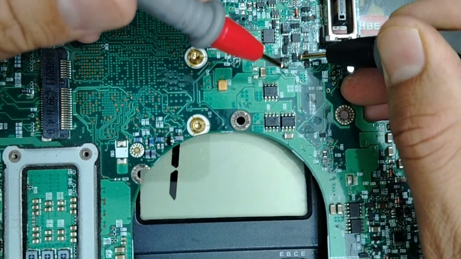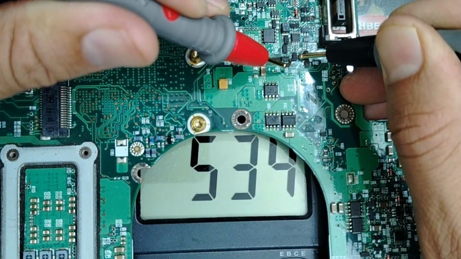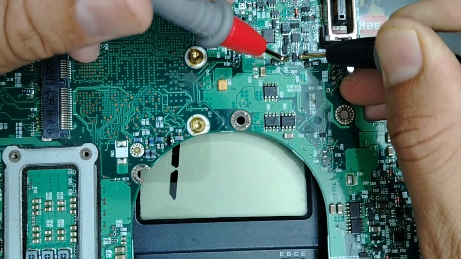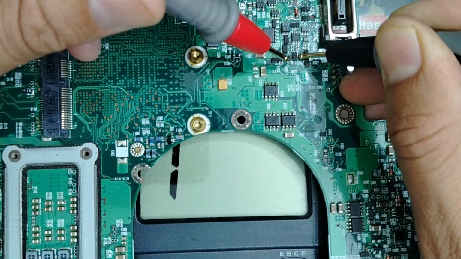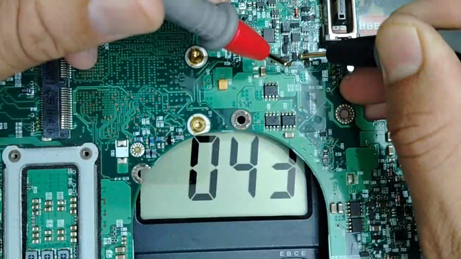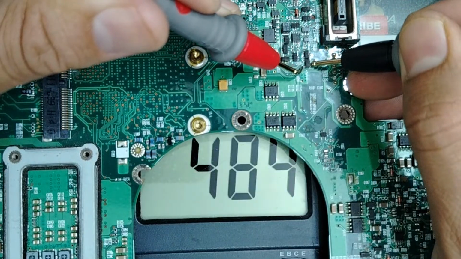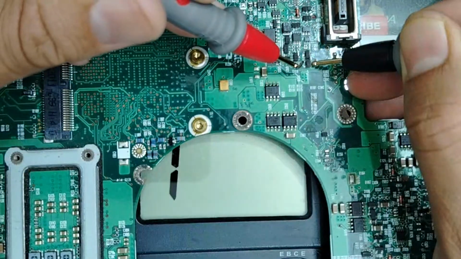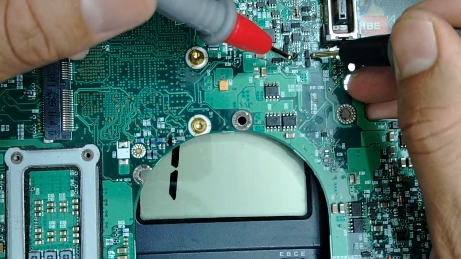Let's check this one, for example. One probe here in the drain, one probe in the source. We get a reading of 500. Good. This is good. But let's inject a little bit of current here in this gate. Let's recheck again. Okay, this one is good, 100%. This one also, we have about 500. If we inject here in the gate, we have a short. This one is 100%.